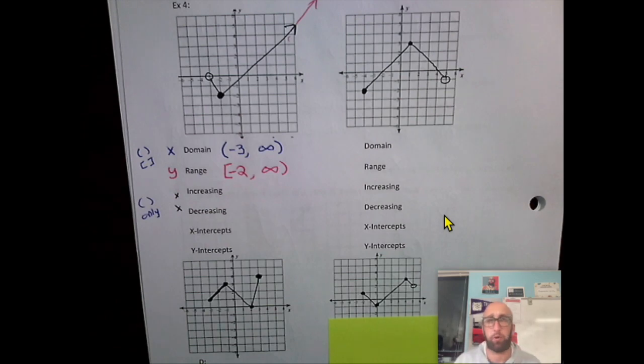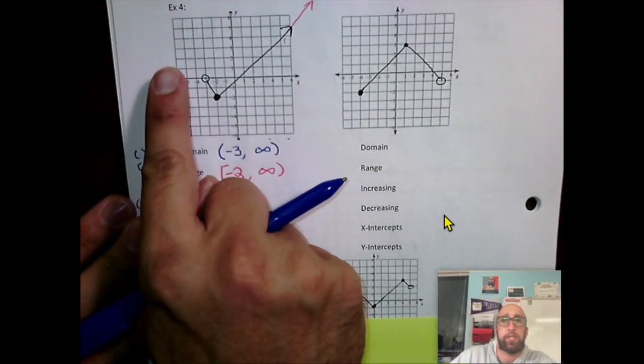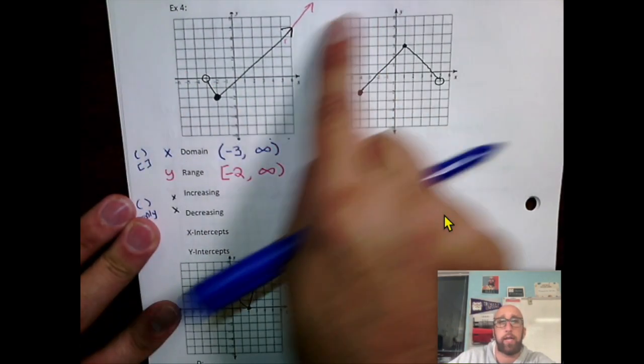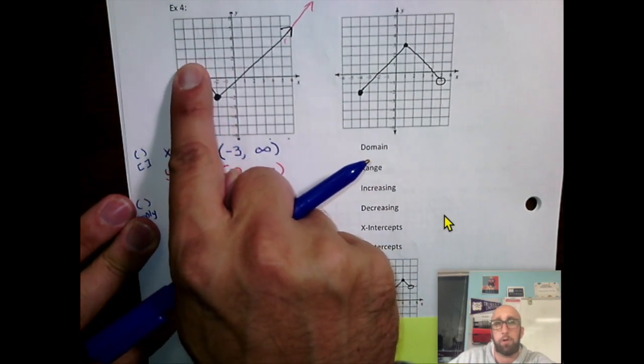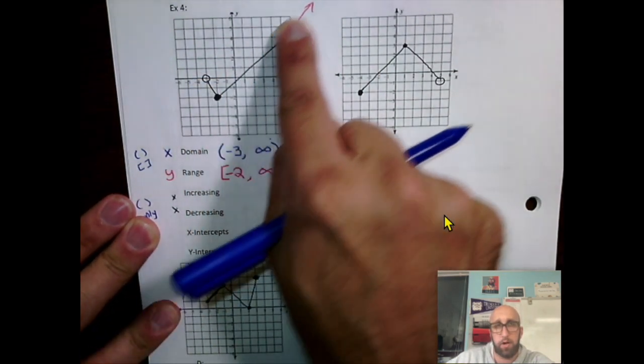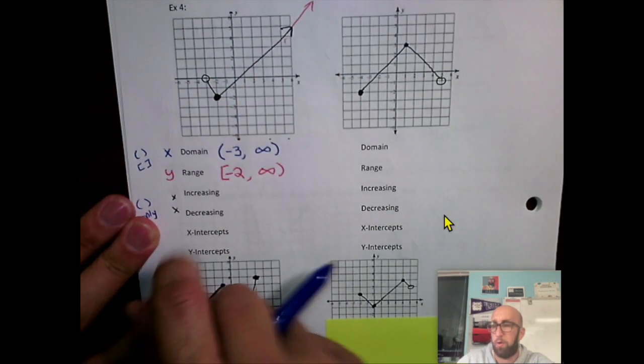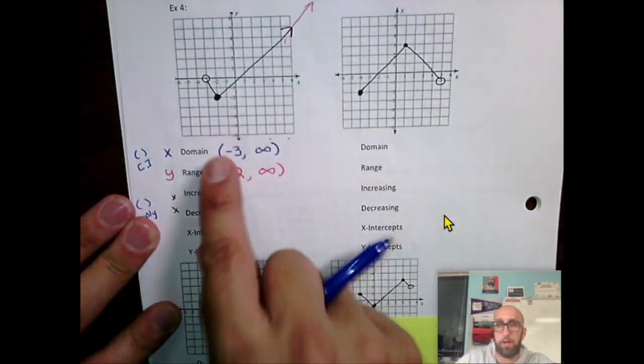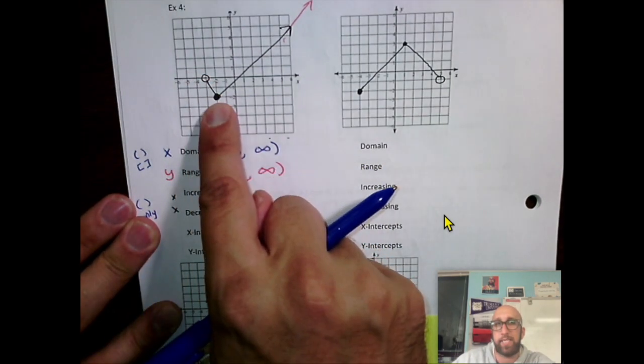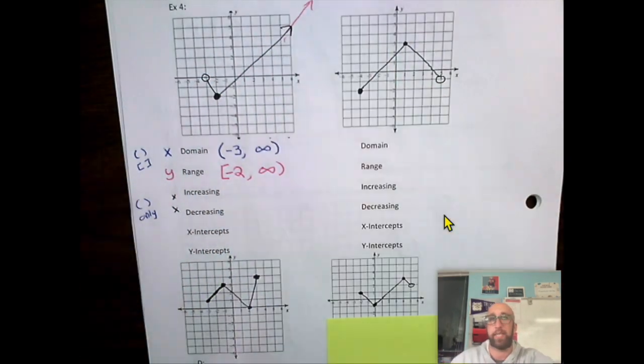Now we need to move on to increasing and decreasing. This doesn't have to be that hard. Just take your finger and trace your graph from the left to the right. So if I were to trace this, my finger would go like this and then turn and move that direction. It would come down, then it would turn and go up. So I'm decreasing here and I'm increasing there.